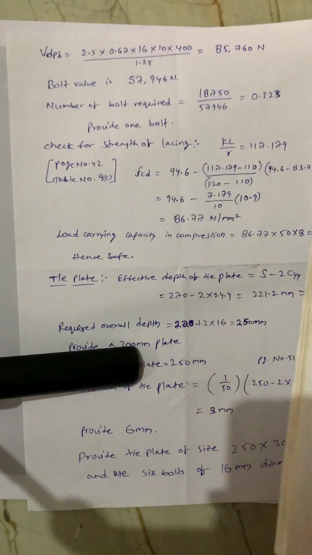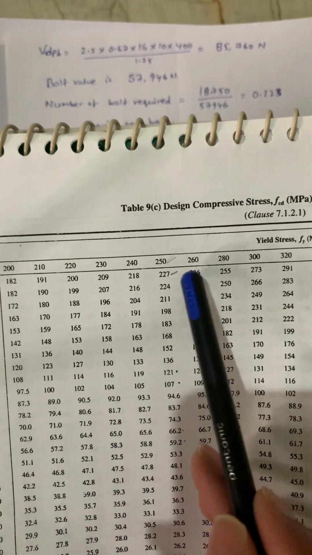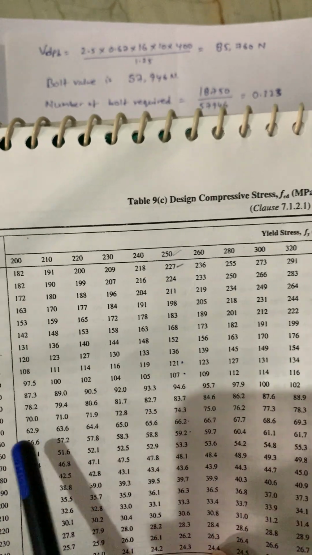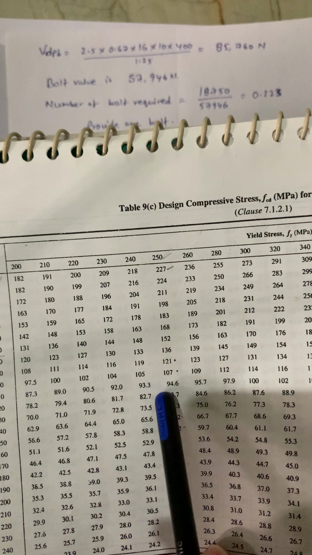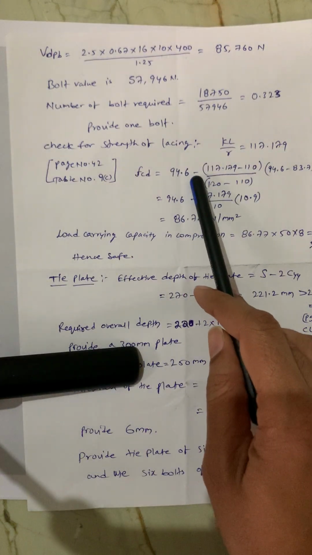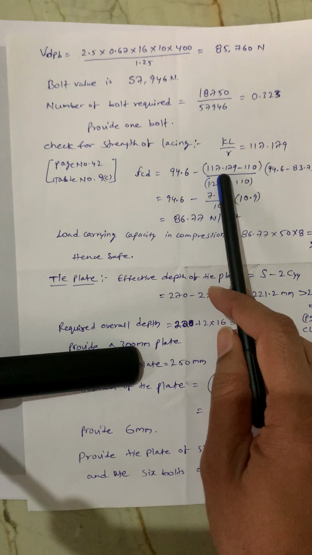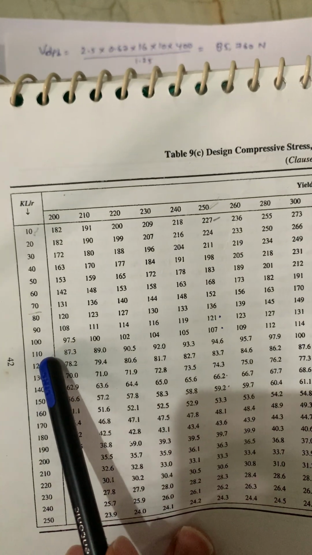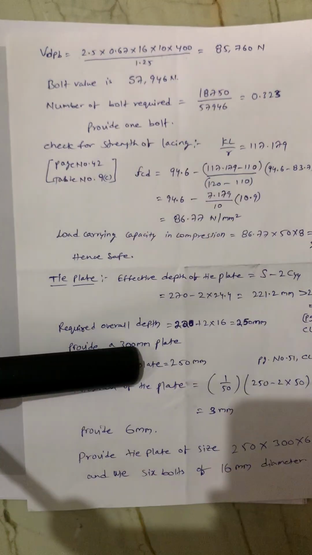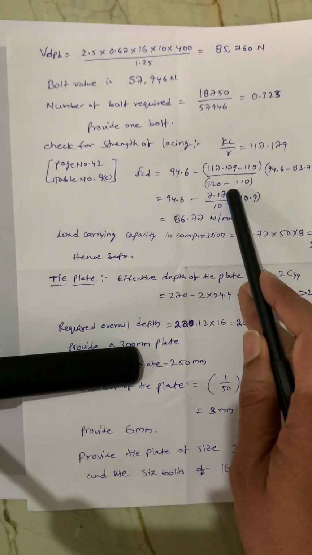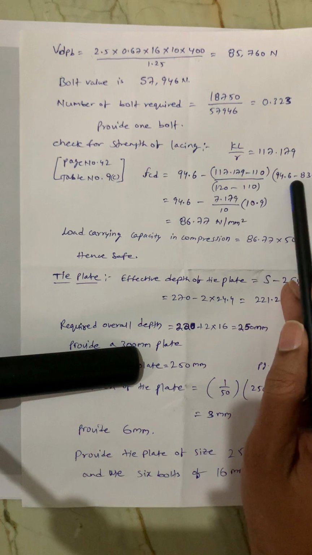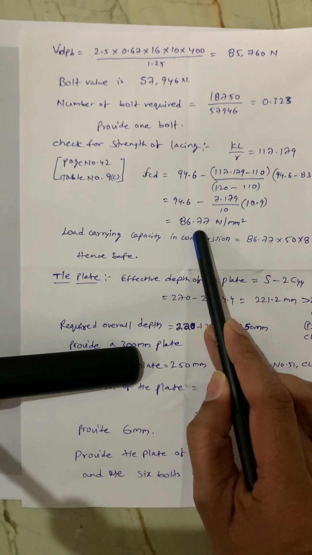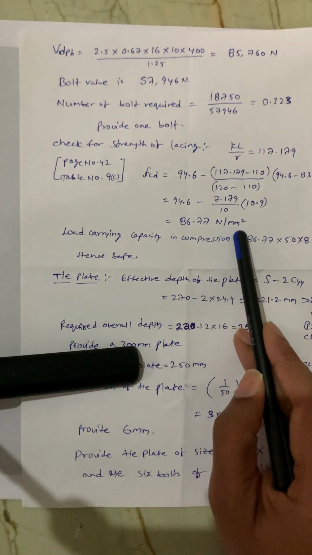So between 110 and 120, fy is the yield stress, which is 250. These are the values: 94.6 and 83.7. So 94.6 minus, 117.179 minus 110. I think you know about the interpolation. And 120 minus 110, which is the in-between value. So I got the interpolated value 86.77 newton per mm square.